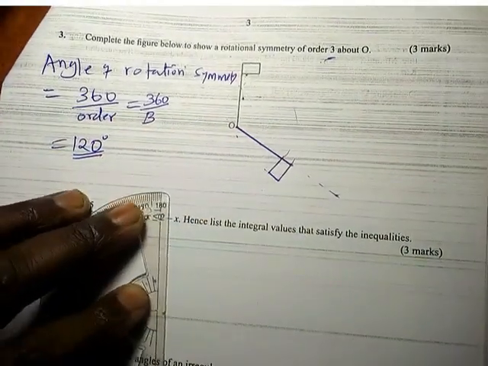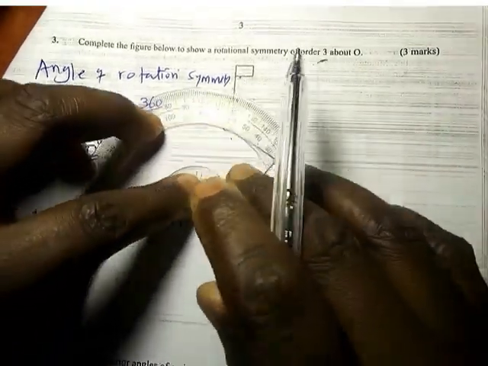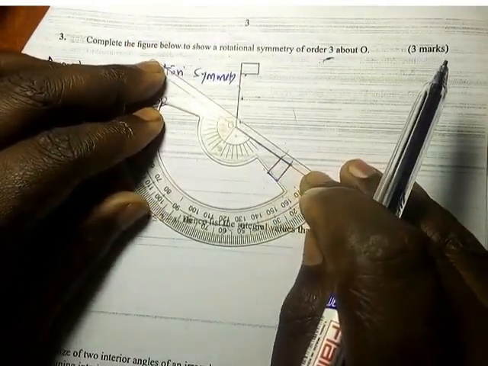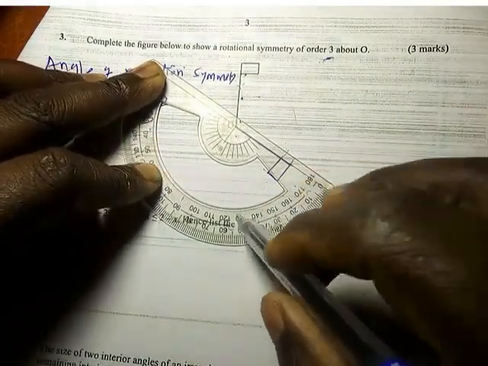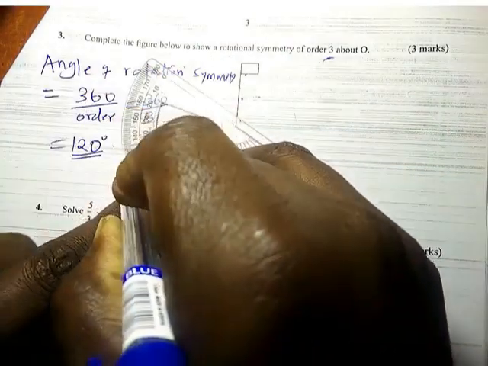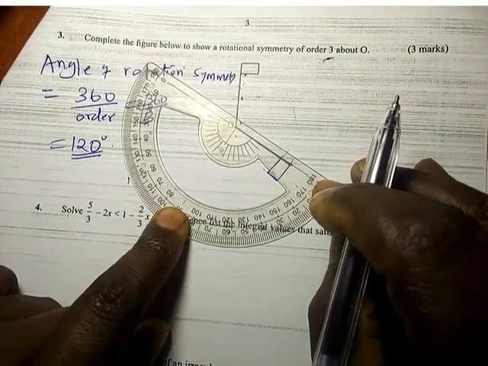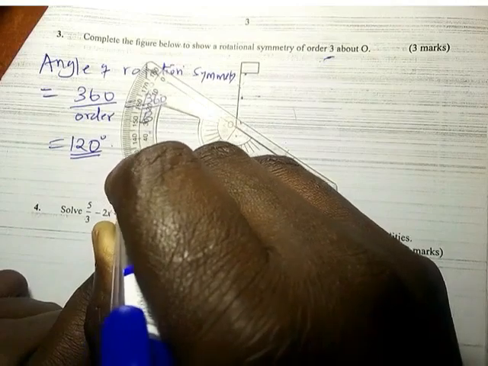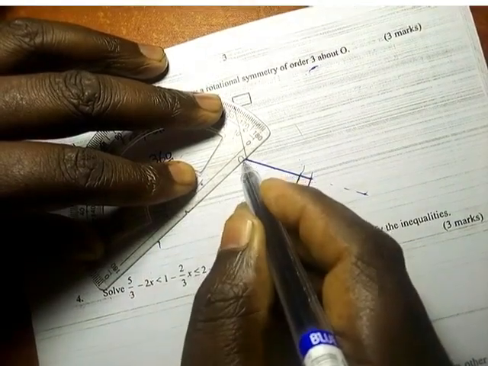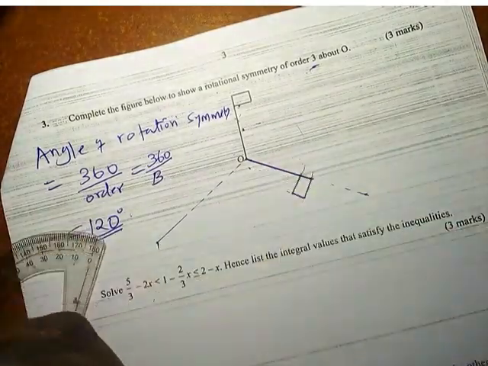So you draw that. Again, you draw another one because there are 3 of them. So 1, 2, the other one also from here. You measure 120 from here. 120 is there. You draw a dotted line. Then you repeat the same. You measure the distance.